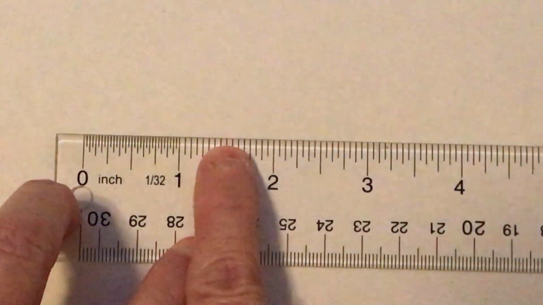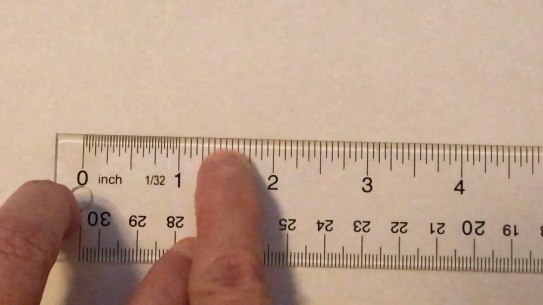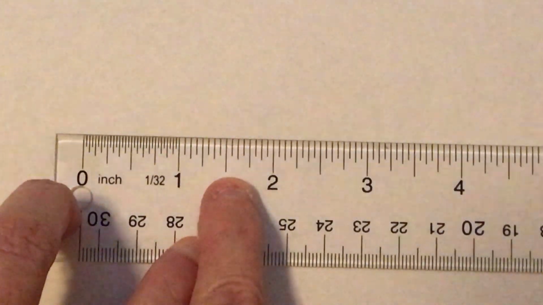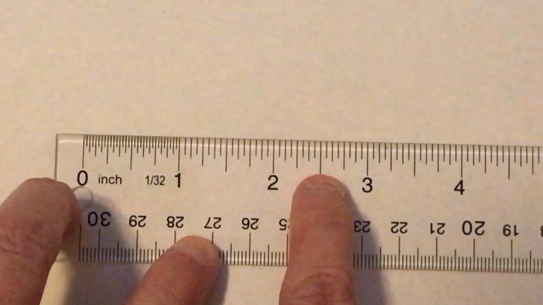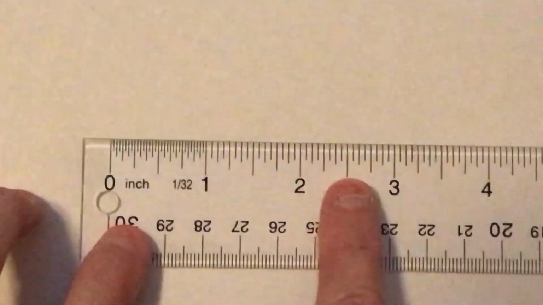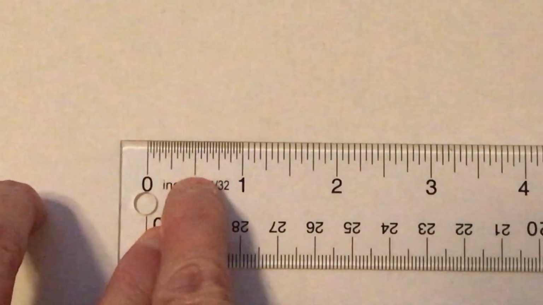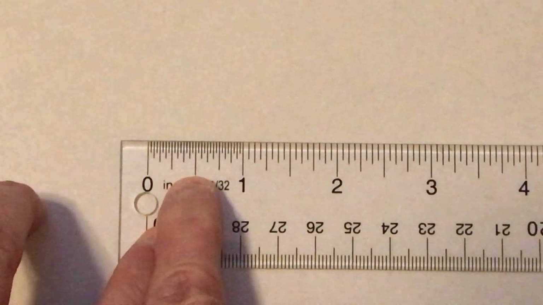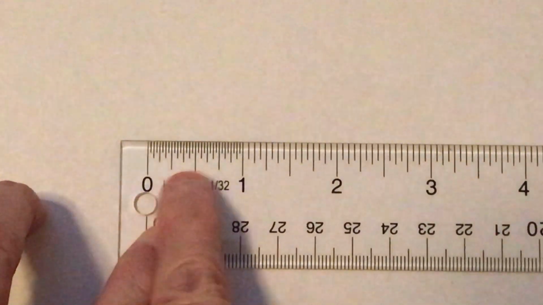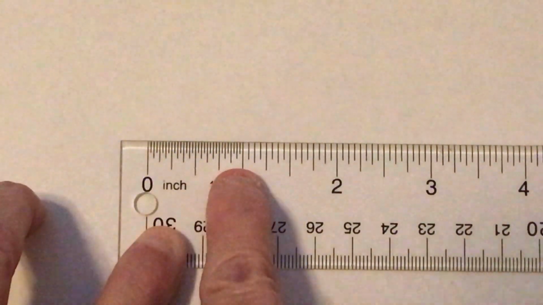So it would be 1 and 1/2 inches. If it were to land between 2 and 3, it would be 2 and 1/2 inches. Each one of these is a 1/2 inch. So that 1/2 inch and that 1/2 inch give us a whole inch.